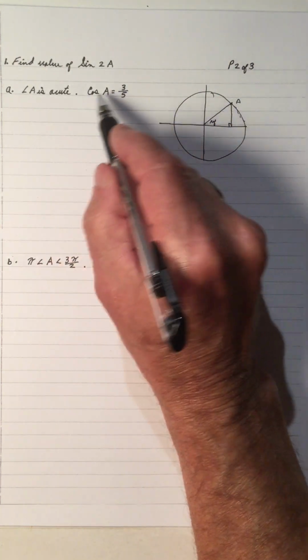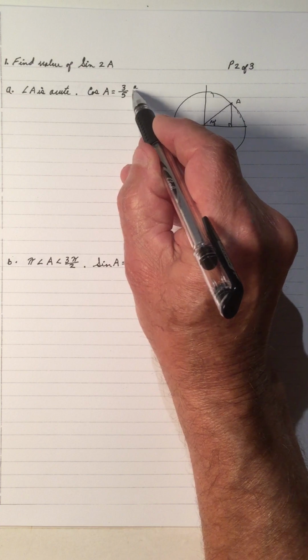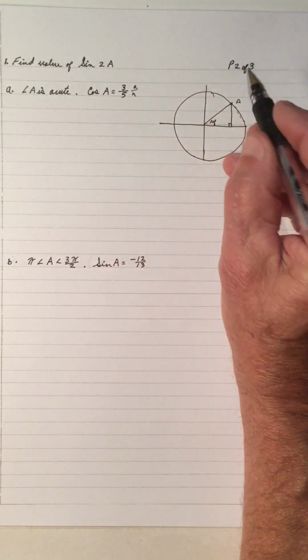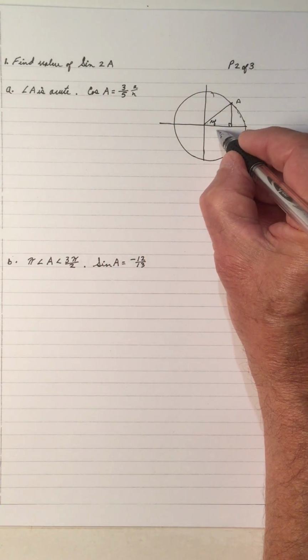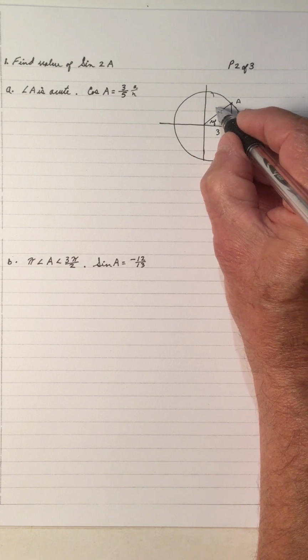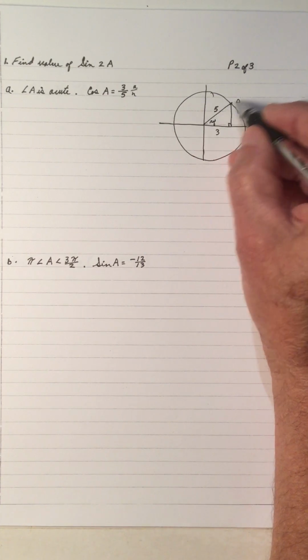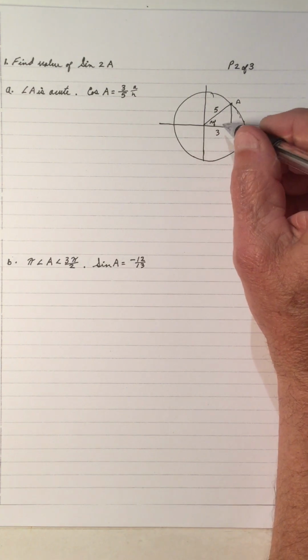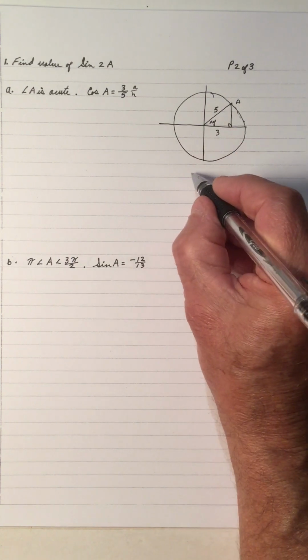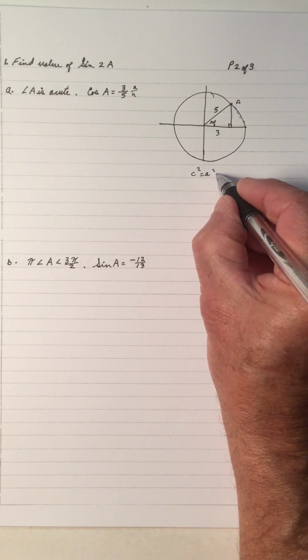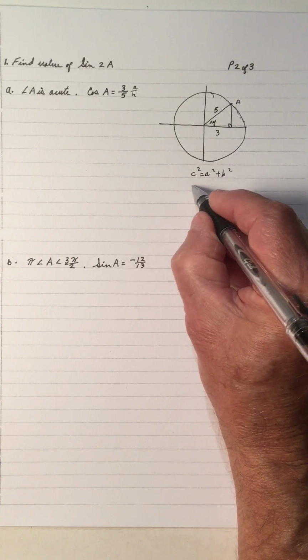Cos is adjacent over hypotenuse in this right triangle. So the adjacent is a 3, which is the x, and the hypotenuse is 5, which is the radius of the circle.